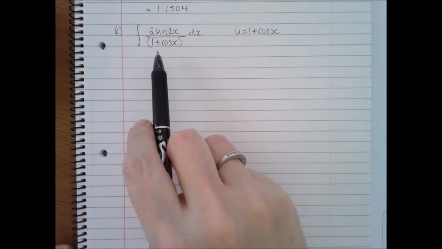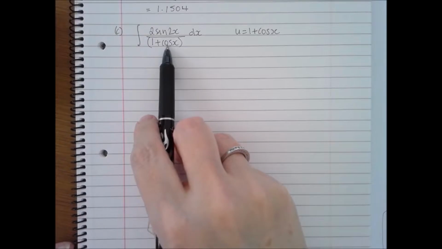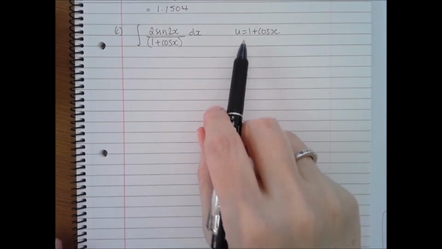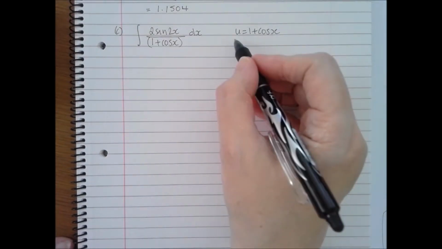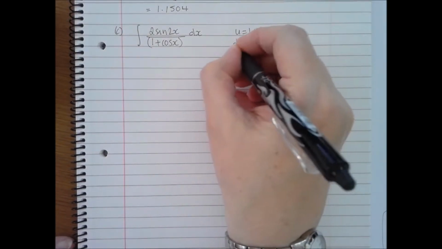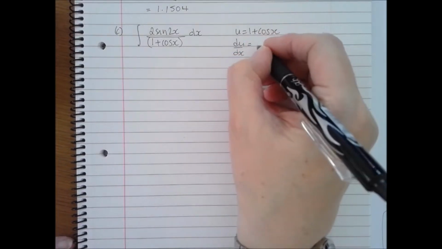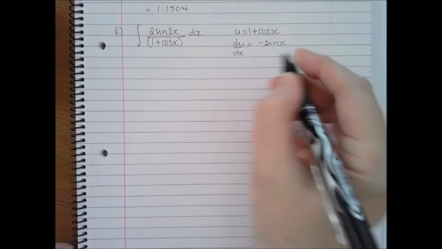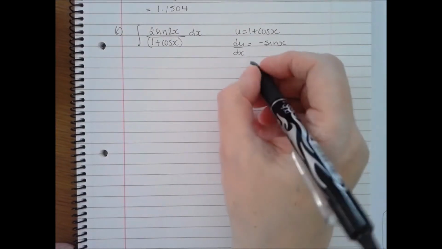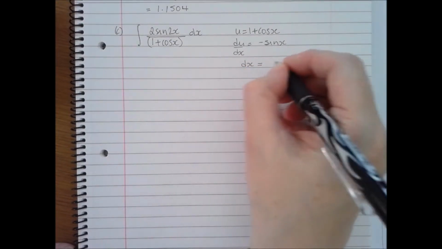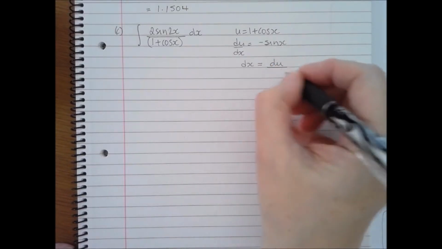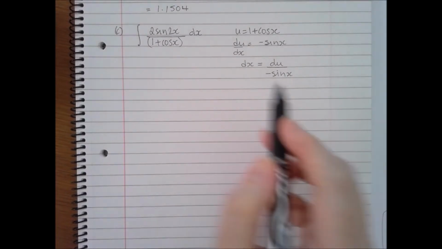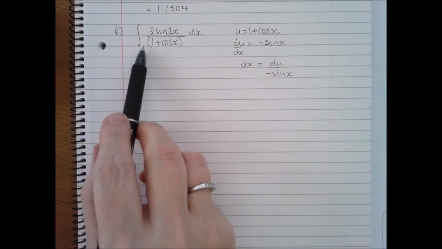Part C then asks us to integrate the given expression using the substitution u equals 1 plus cos x. Remember, the first thing you want to do here is to differentiate this. So du dx, differentiate 1, you get nothing. Differentiate cos x, you get minus sin x. So rearrange this to say dx equals something, and dx is going to be equal to du divided by minus sin x. So I need to come back to my integral here.